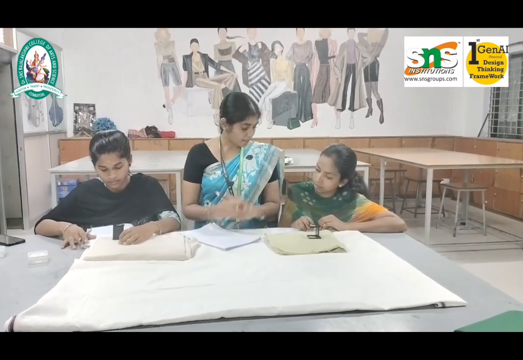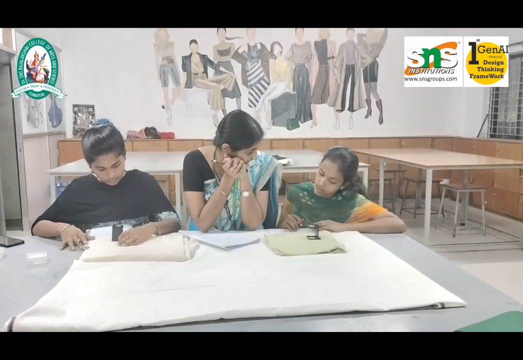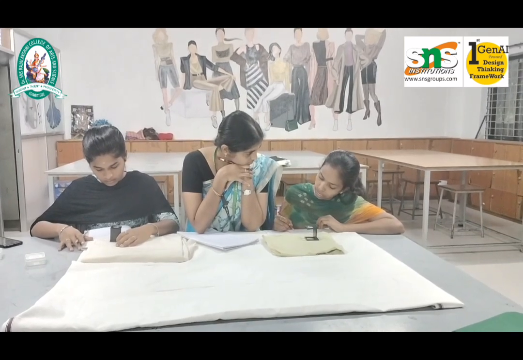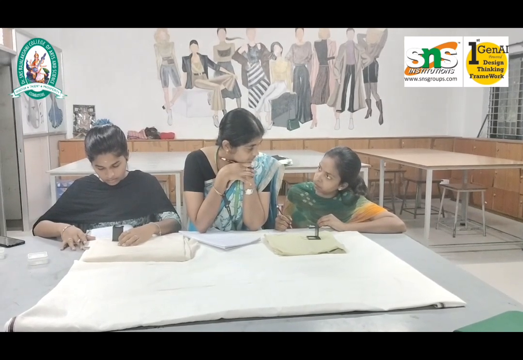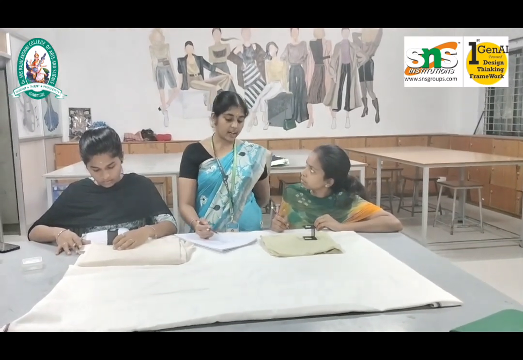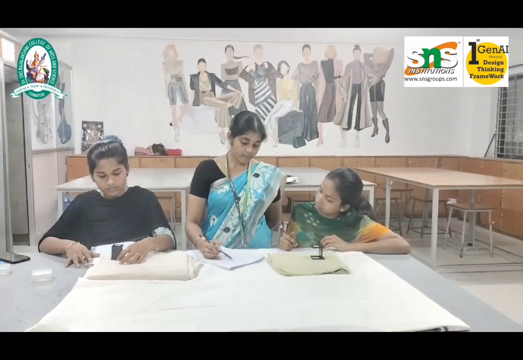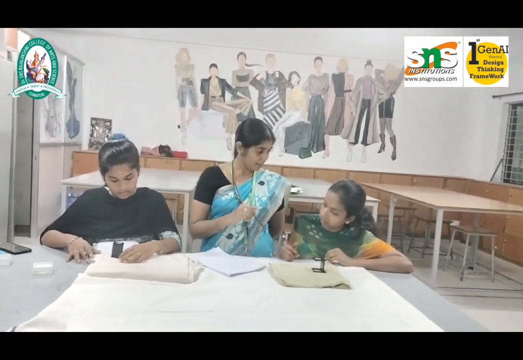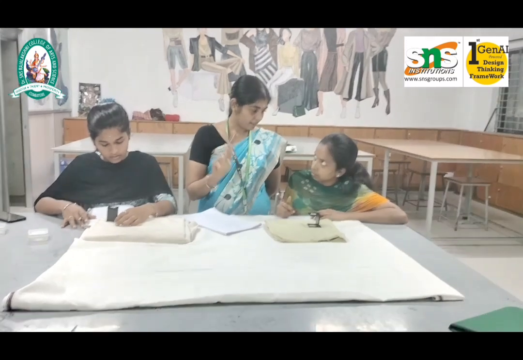Okay, next, prototype. What is your idea about prototype? Shall we be able to create some new samples with different fibers? Yes, we have learned that now, right? In this idea topic itself, we have discussed it. So using different fibers or different yarns, we can mingle the plain weave. We can create different plain weaves.